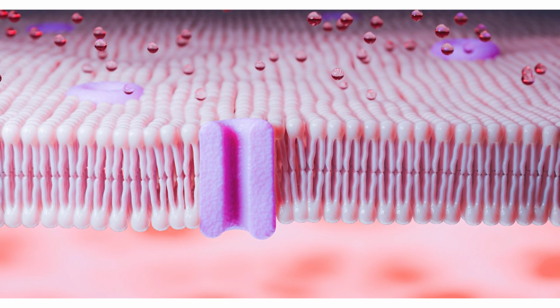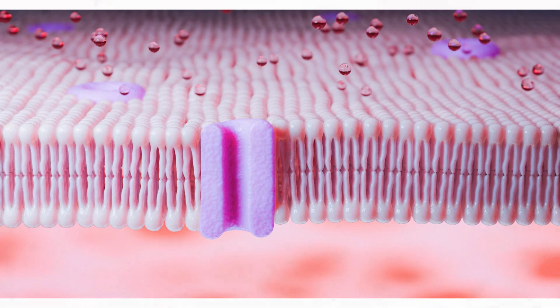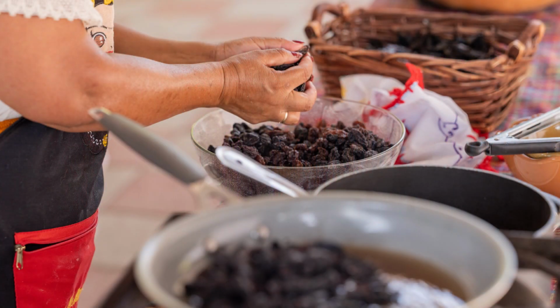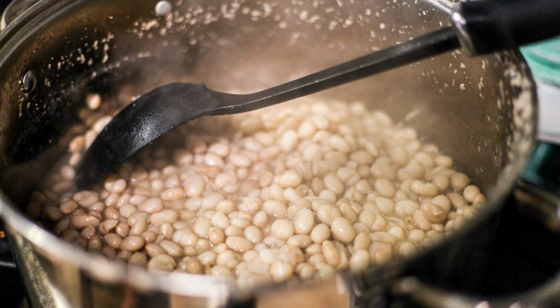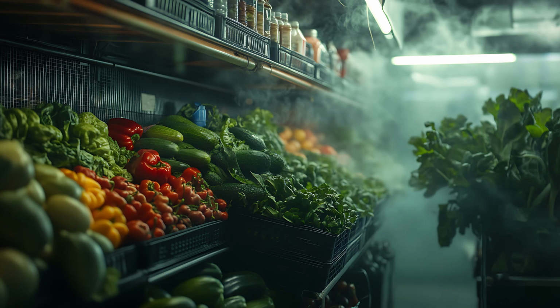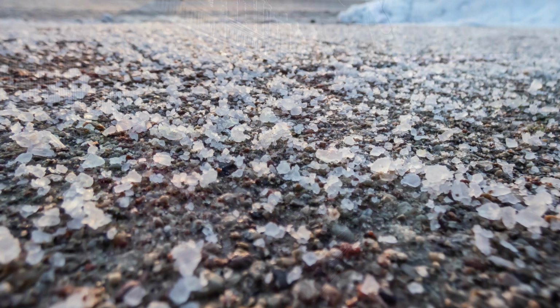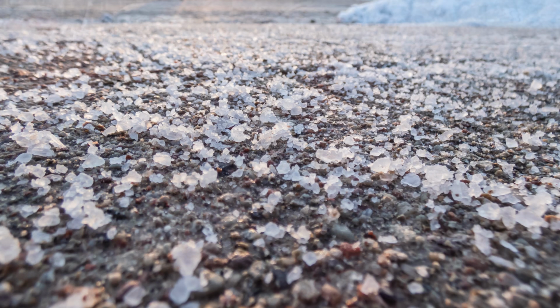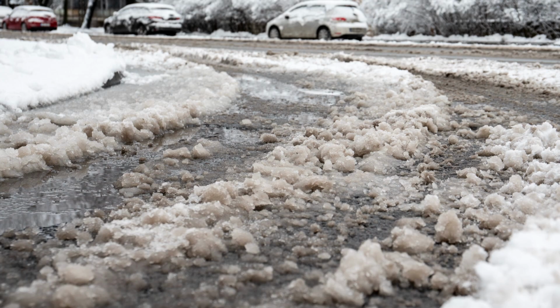We've all seen diffusion in action. Examples include dry fruits and beans swelling when they are cooked, watching produce at the grocery being sprayed so that fruits and veg stay plump, and seeing dehydrated brown plants along roadsides after winter salting.